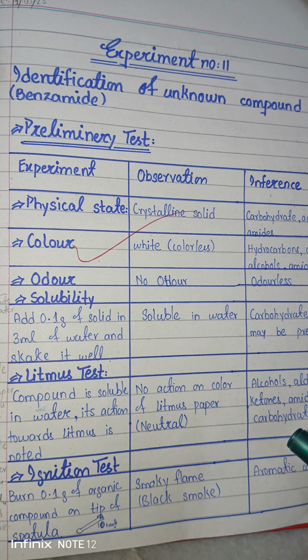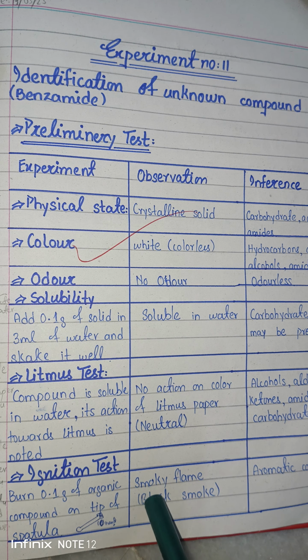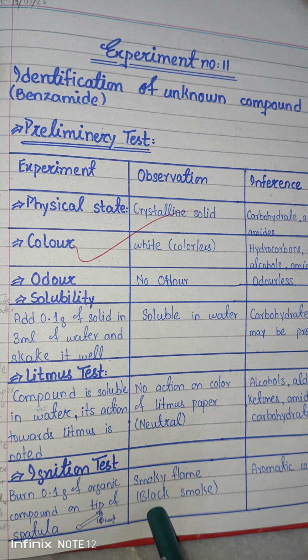The color and appearance of the flame tell us whether the compound is saturated or unsaturated, or whether the compound is aromatic or aliphatic. In the case of benzamide, the flame is smoky and black smoke appears.